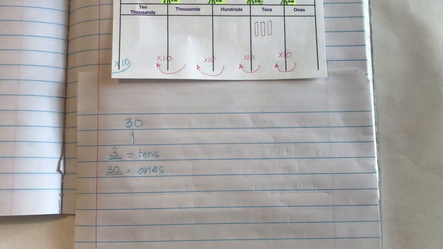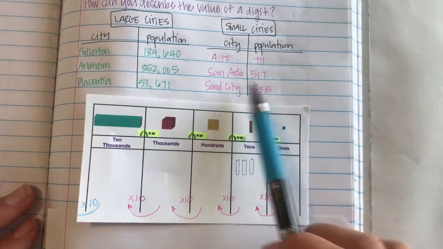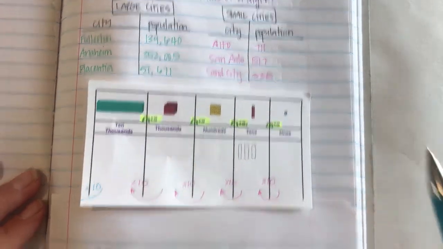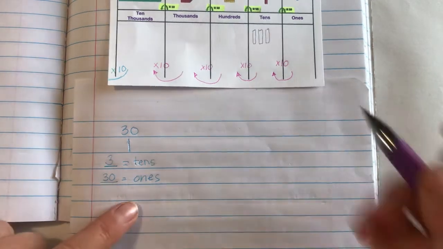Okay. Let's pull one of our city populations. So I'm going to choose Sand City, where they have 338 people in that city. That is their population.